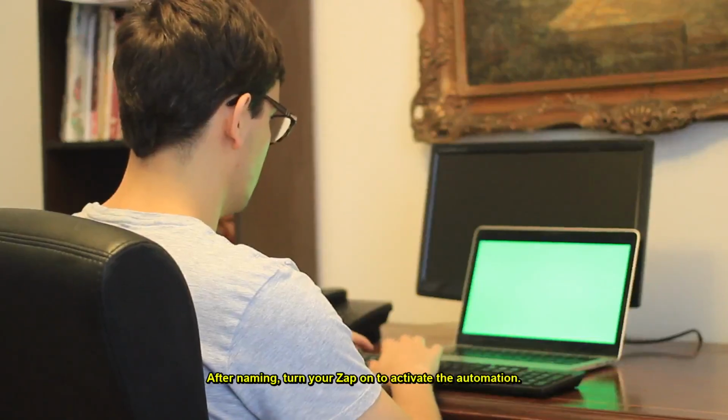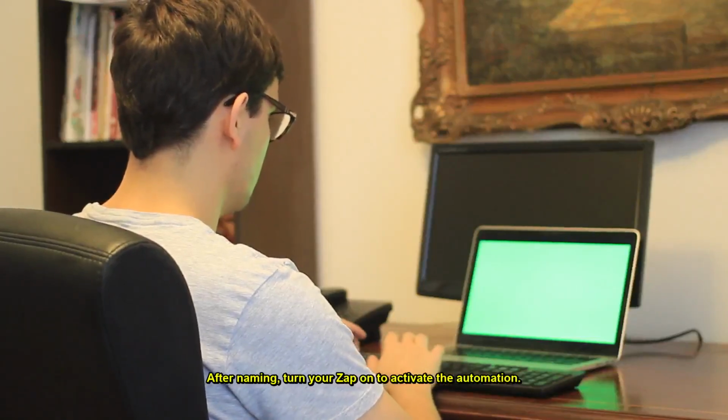Once everything is configured, test your Zap to ensure it works as intended. Click on Test and Continue to see if the integration operates smoothly. If the test is successful, you can proceed to name your Zap. After naming, turn your Zap on to activate the automation.